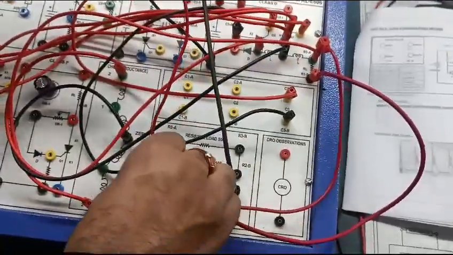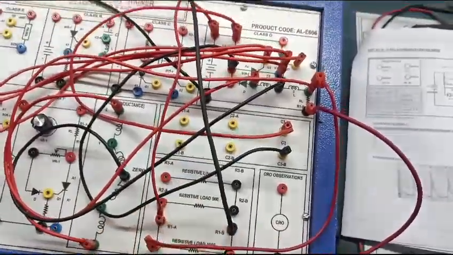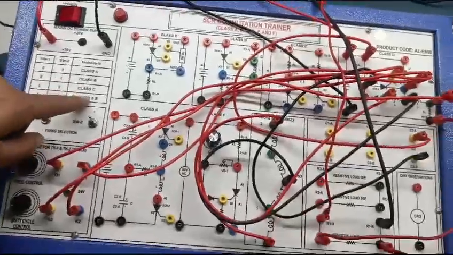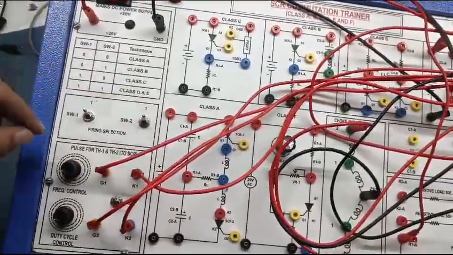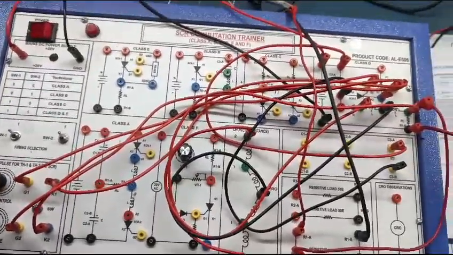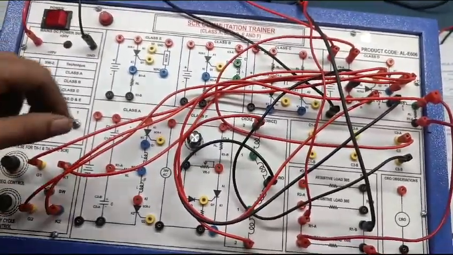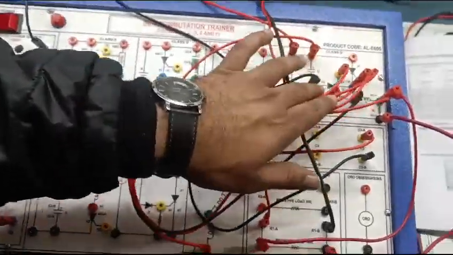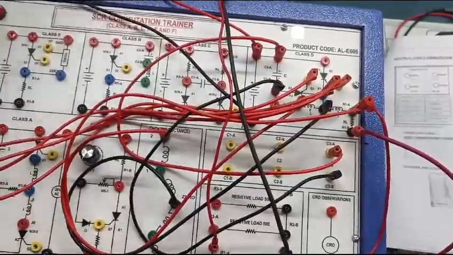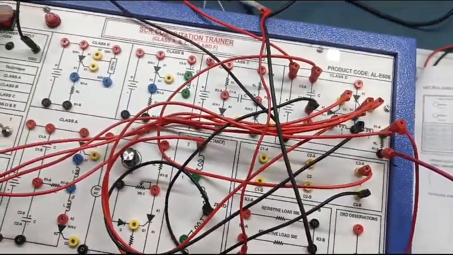In class D and E, vary the frequency and duty cycle control also. Both are variable and both are effectable, showing in your output waveform. Now switch on the trainer.